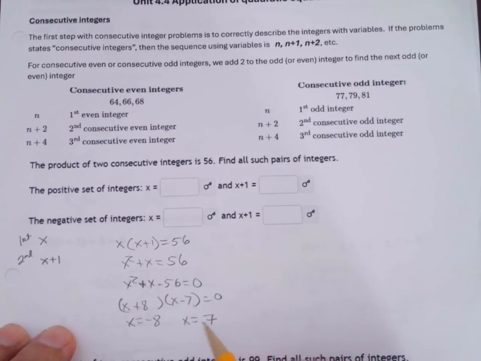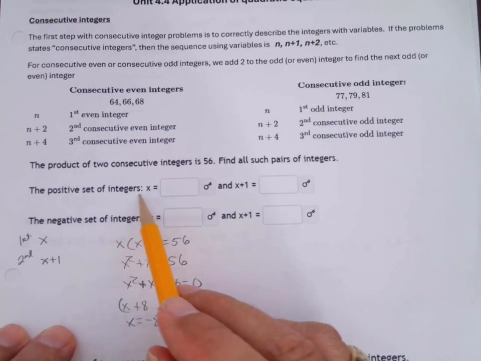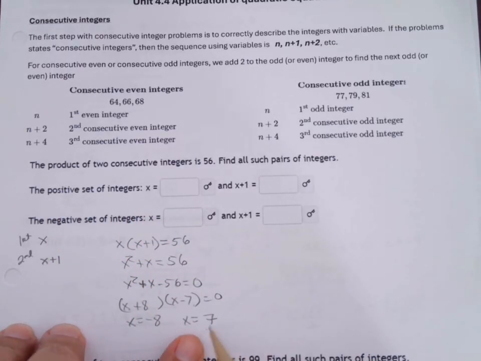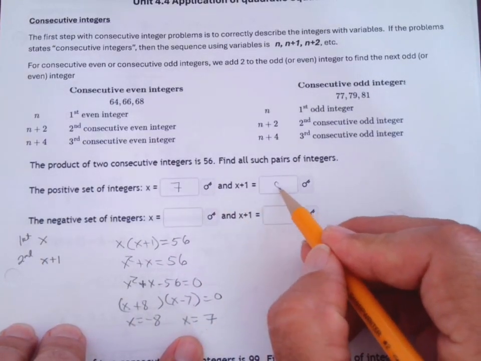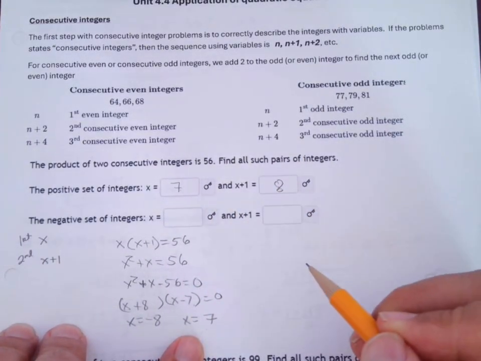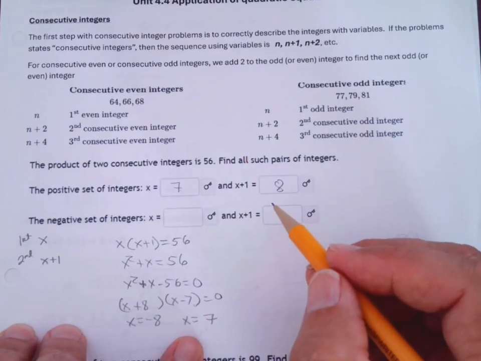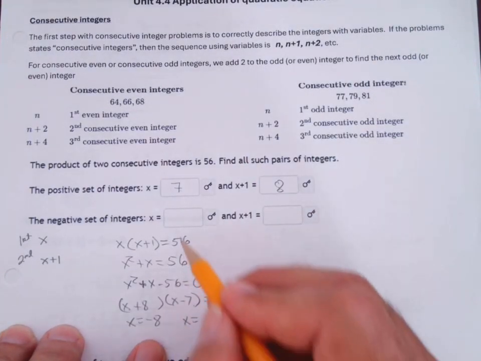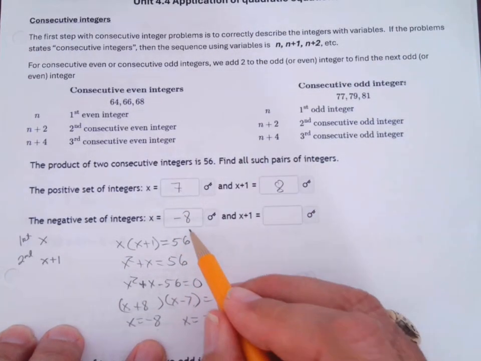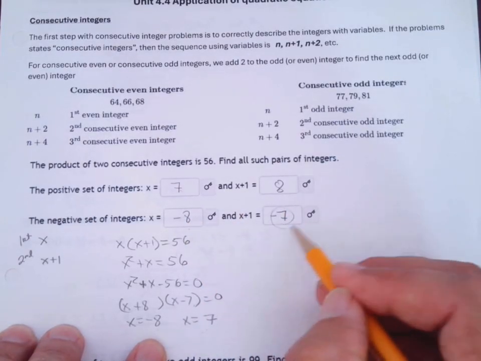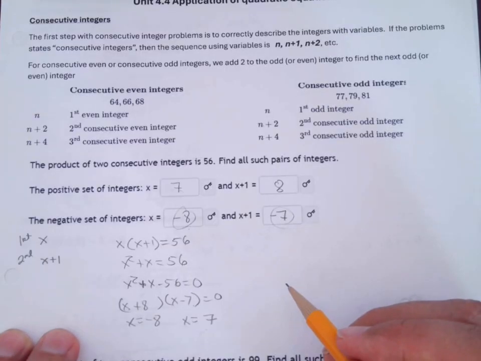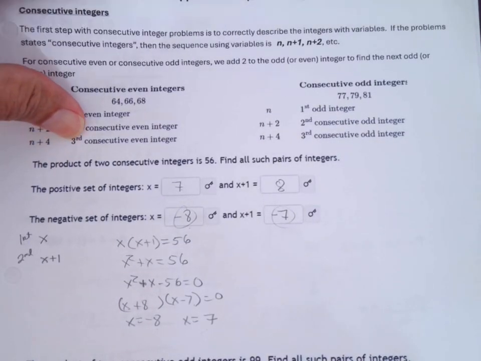So when they ask up here for the positive set of integers, well, I'm going to start with the x, which is the positive integer, which is 7. 1 more than 7 is 8. They do multiply to 56, and they differ by 1. And then the negative, well, negative 8 is the negative, but when I add 1 to a negative 8, that's actually a negative 7. These two multiply to be plus 56, so the problem is solved.